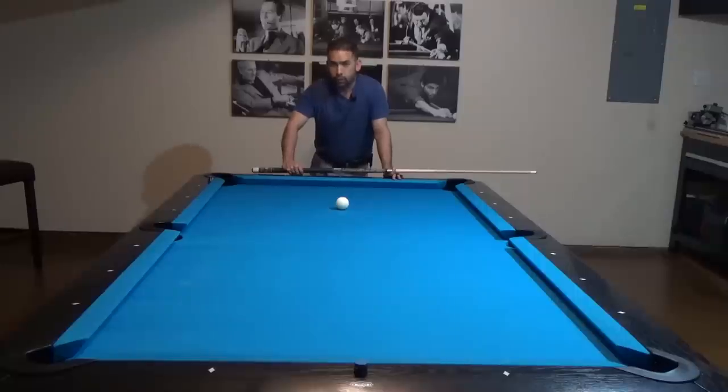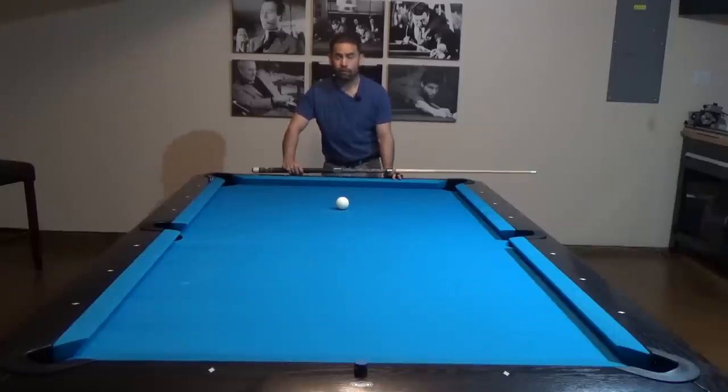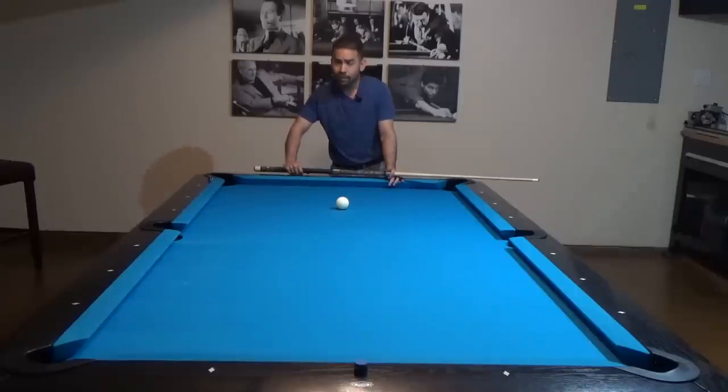Pretty concrete if you ask me. Now you just heard me talk about how 1 tip and 2 tips worth of English causes the cue ball to spin 1 or 2 diamonds over in the direction of the English applied whenever we shoot the width of the table. But whenever we shoot the length of the table, the number is actually doubled.